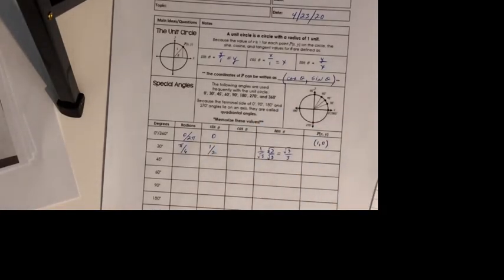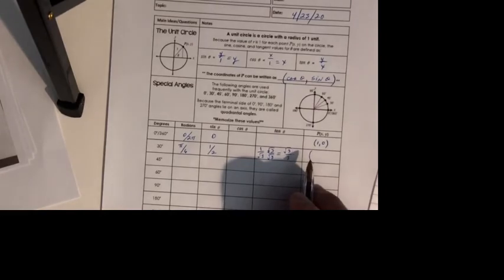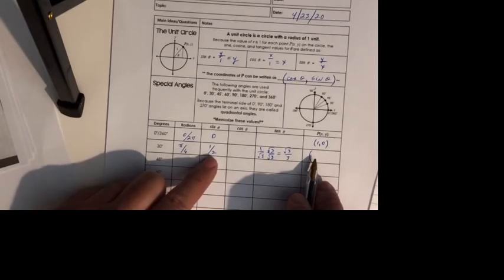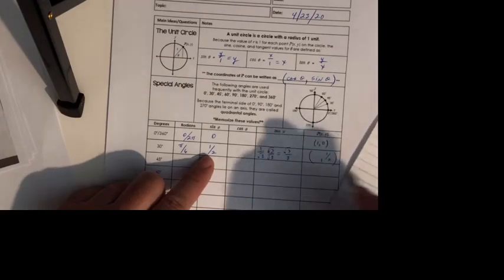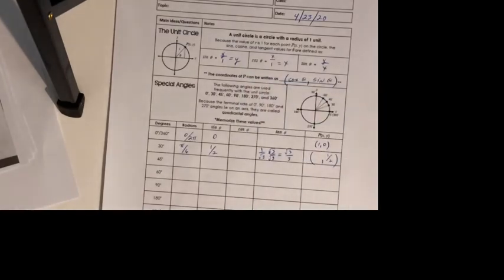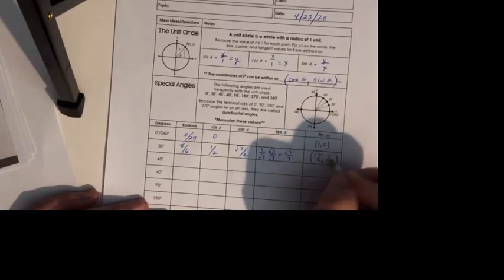And therefore my point for that one is going to be, what 2 points did I use? Well, my sine is 1/2 here, but I need the cosine. Well, the cosine of this is the square root of 3 over 2, isn't it? If I go back to this one, the cosine is square root of 3 over 2.